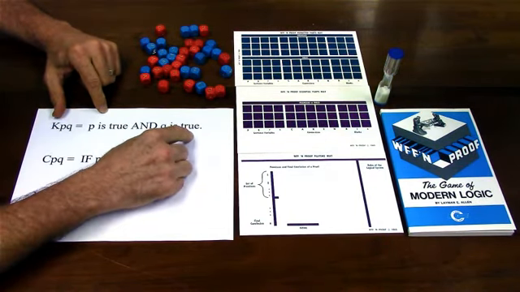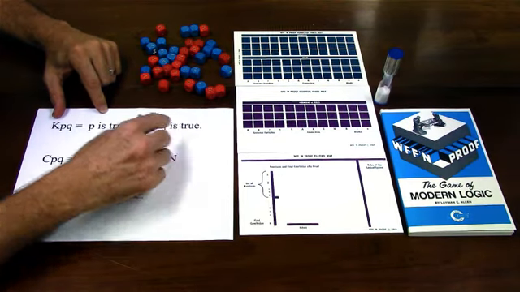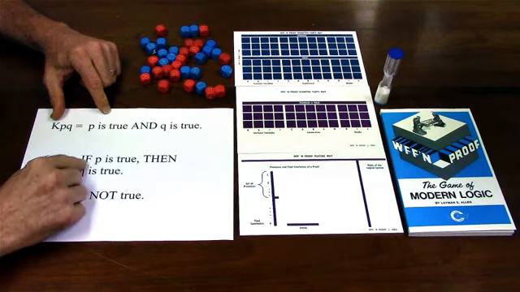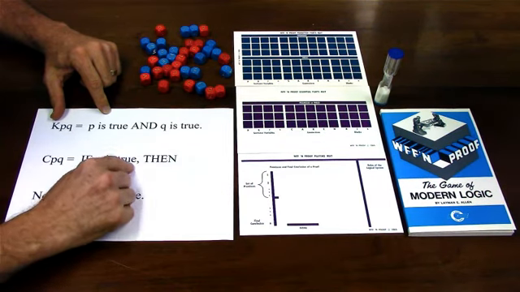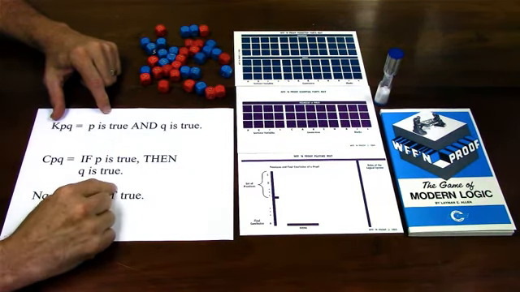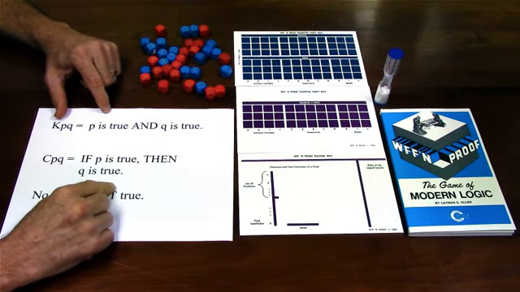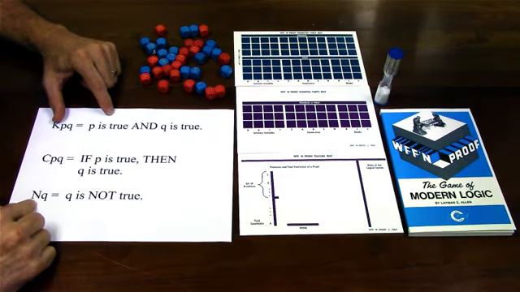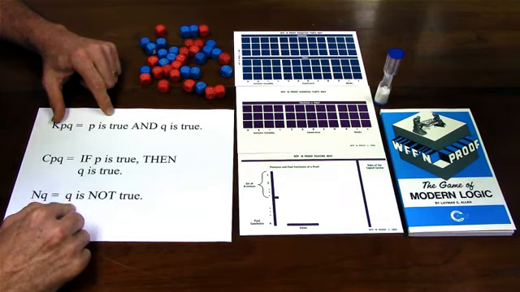The K represents conjunction or and. CPQ is a WFF that represents the statement if statement P is true, then statement Q is true. So C represents the conditional rule of inference, commonly called if-then. N represents negation, so NQ represents the statement Q is not true.